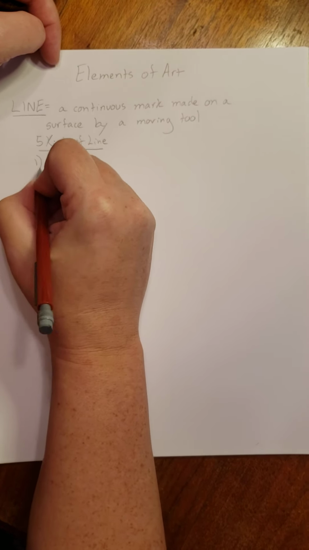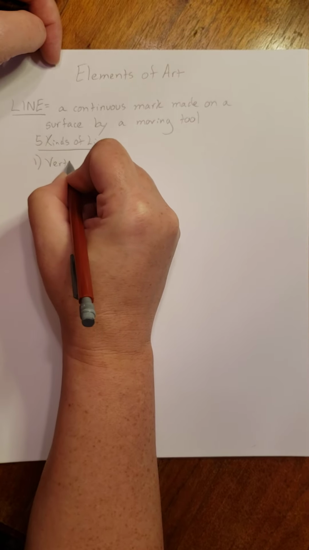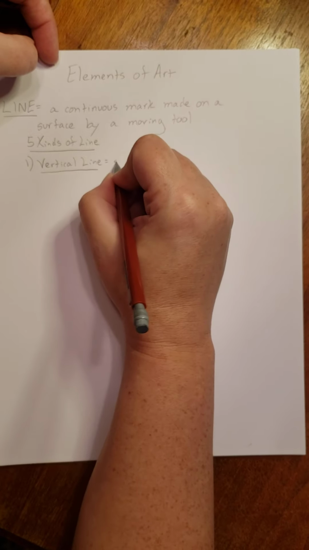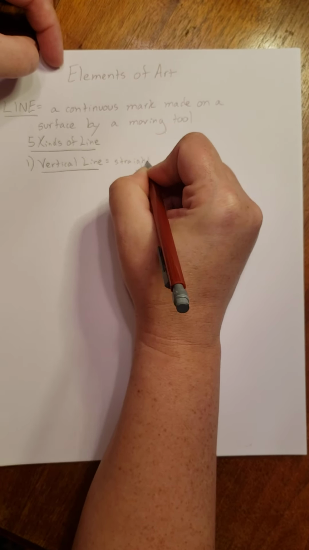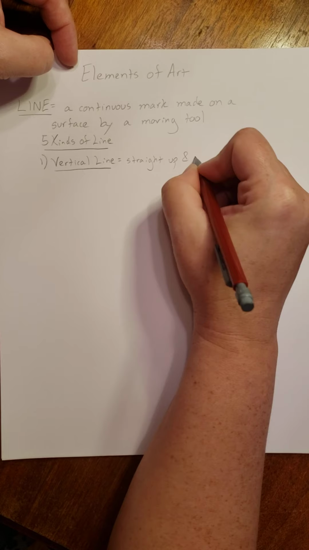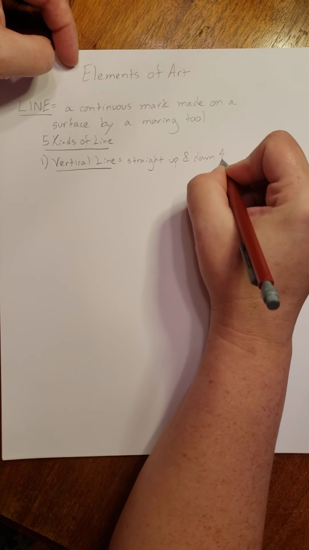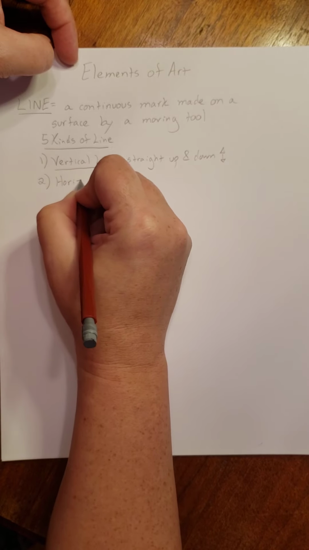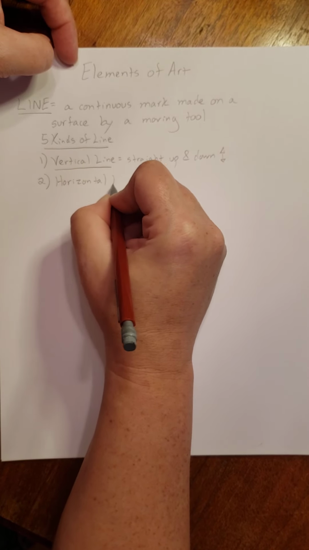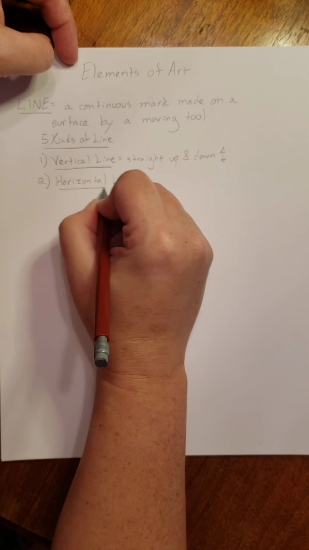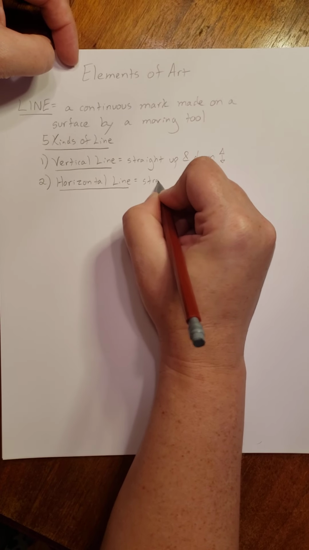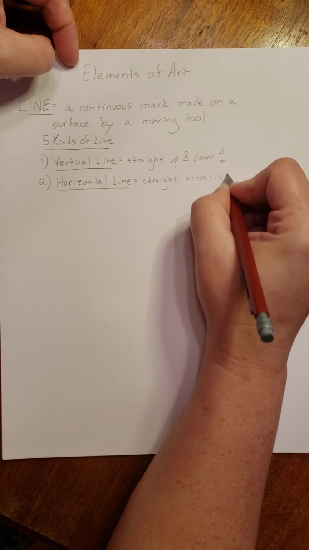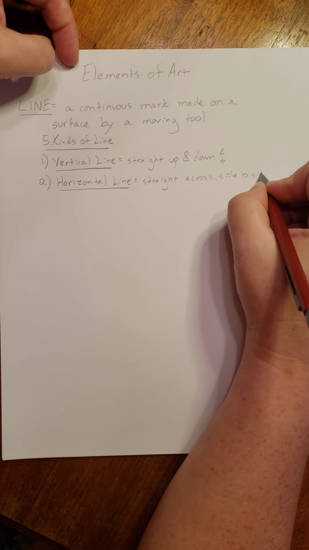Think back. We know that the first one is a vertical. A vertical line is a straight line that goes up and down. So we have a vertical line. Our second one is a horizontal line. And a horizontal line will go straight across or side to side.